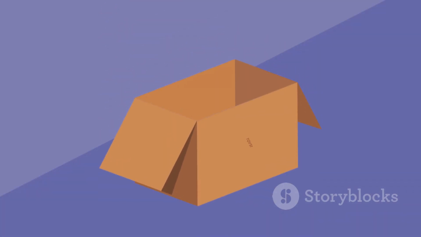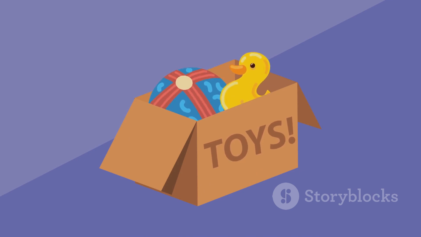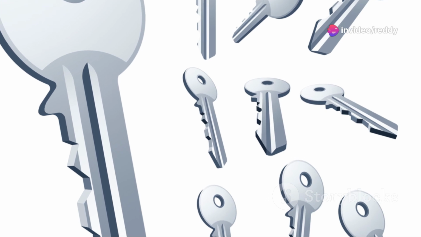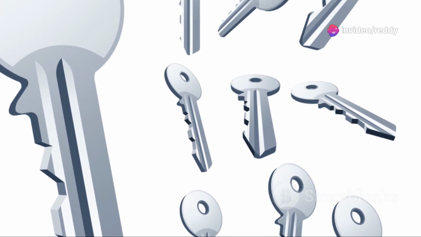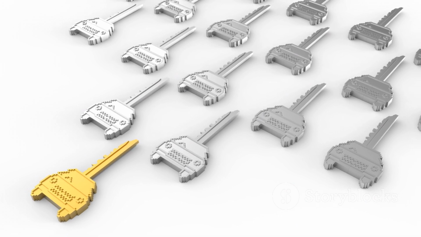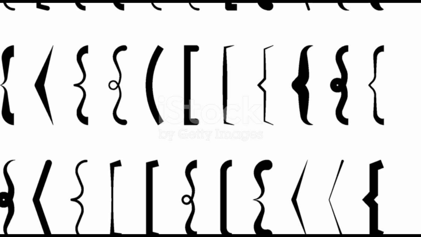Just like our magical toy box keeps your toys organized, Python dictionaries help keep your code neat and tidy. Each key in a dictionary is unique, just like each toy has only one name tag. This means no more rummaging through a messy toy box or a jumbled code.